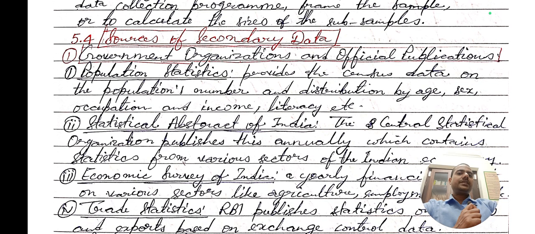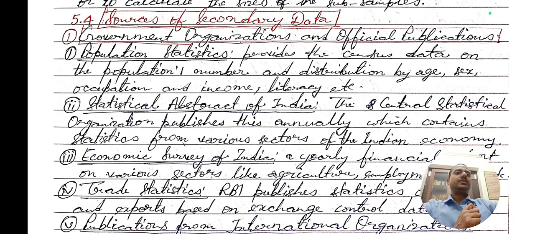Sources of secondary data: we have the government organizations and official publications. Under the government organizations, first, population statistics provide the census data on the population number and distribution by age, occupation and income, literacy, etc. And the second is the Statistical Abstract of India.